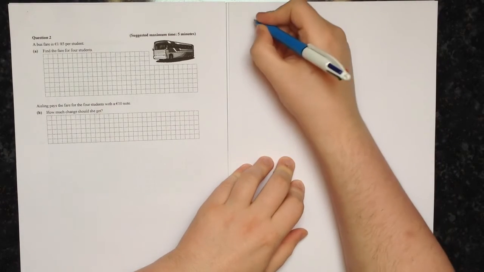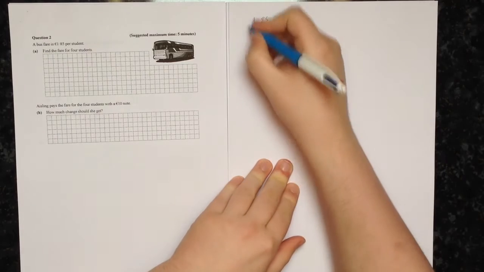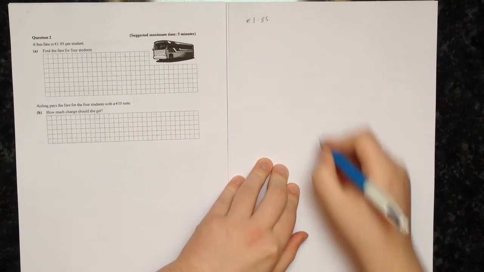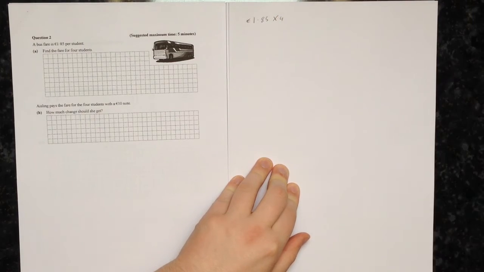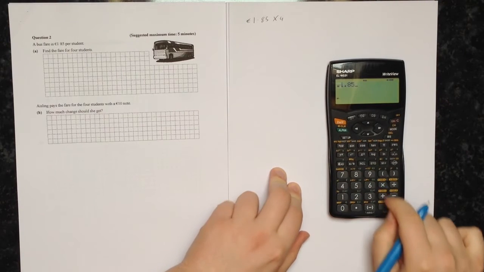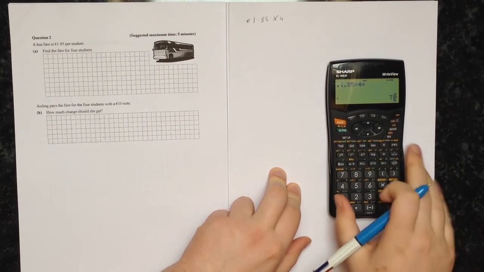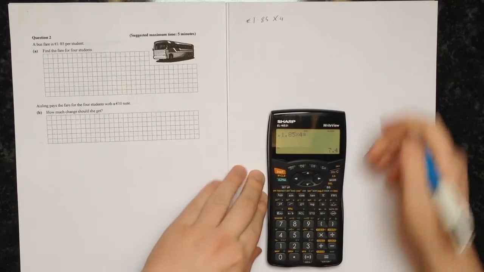Question 2. A bus fare is €1.85 per student. Find the fare for 4 students. Okay, so it costs €1.85 per student. So for 4 students, it will be 4 times that amount. So if we have 1.85 times 4 students, that will be equal to 7.4, or €7.40.